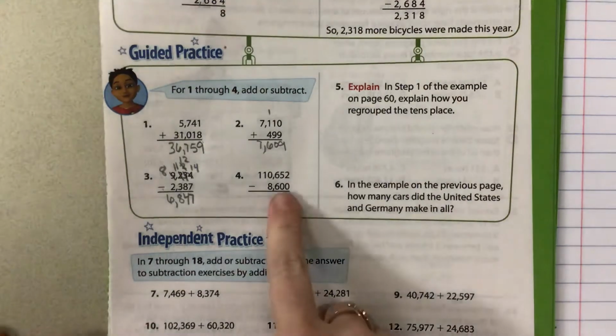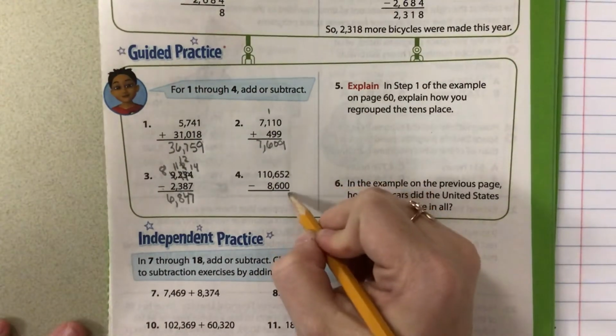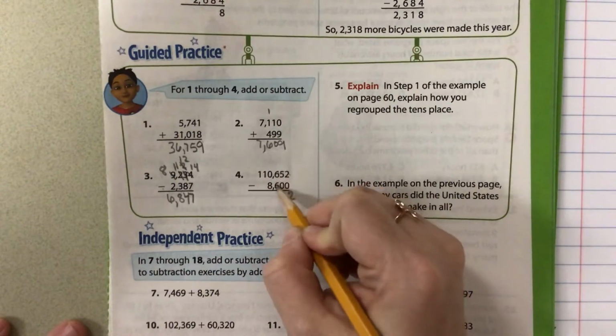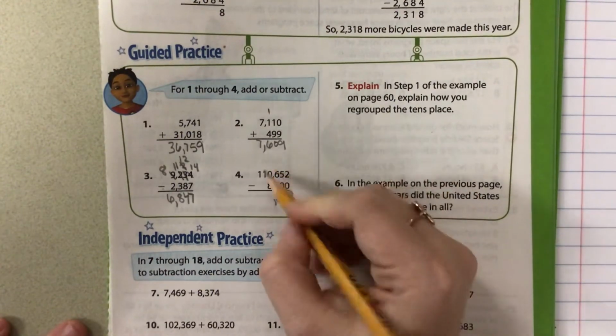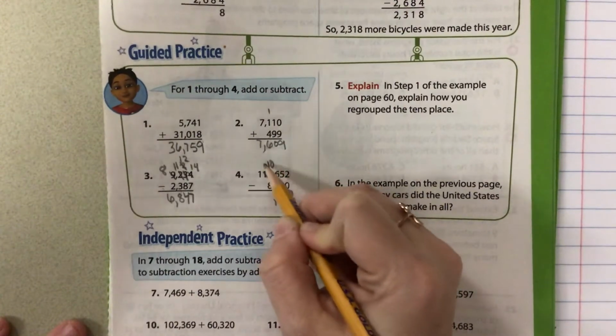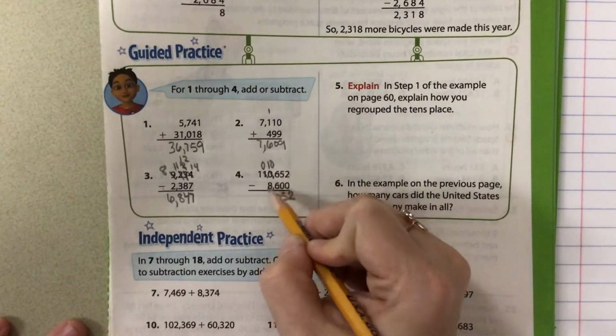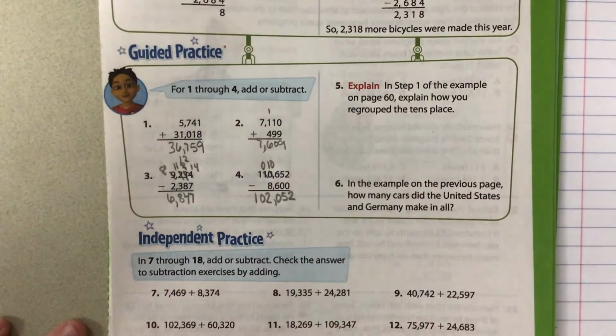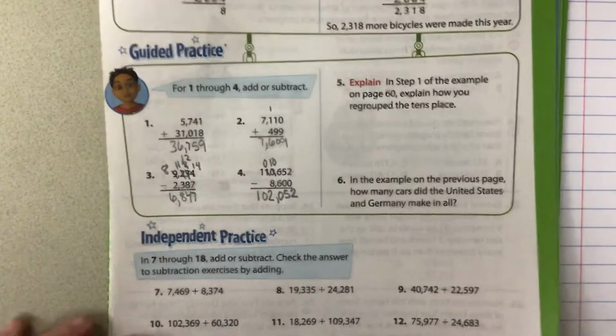All right, let's do our last one. 2 minus 0 is 2, 5 minus 0 is 5, 6 minus 6 is 0. Here you have 0 minus 8, we can't do it. That becomes a 10, this becomes a 0. 10 minus 8 is 2. Bring down your 0, bring down your 1.